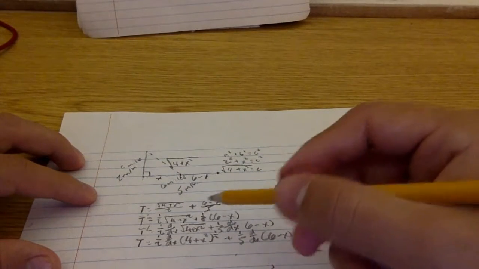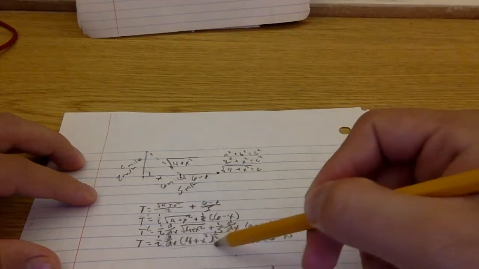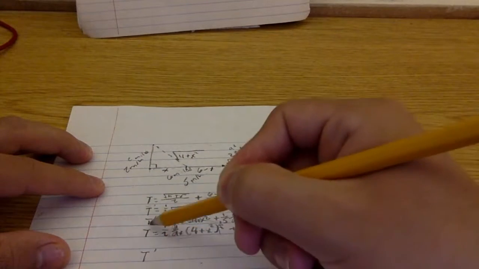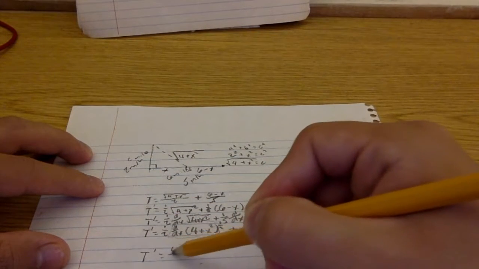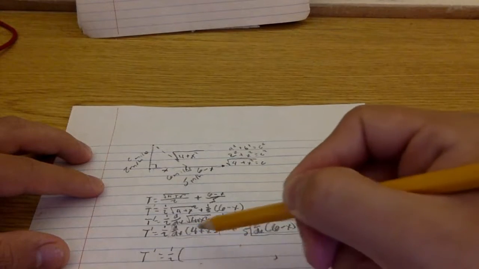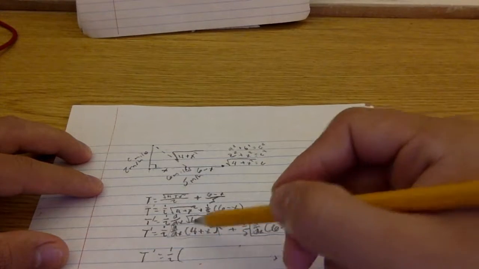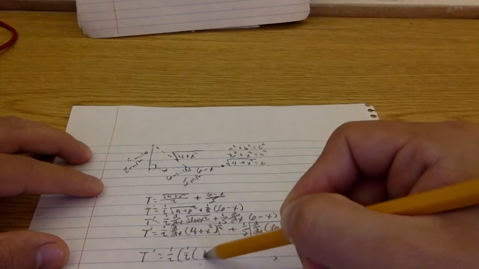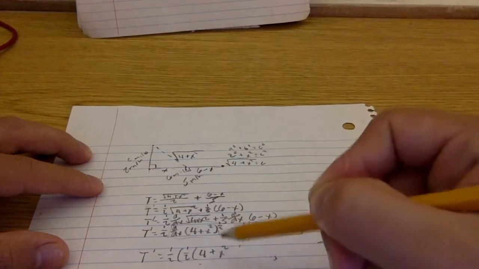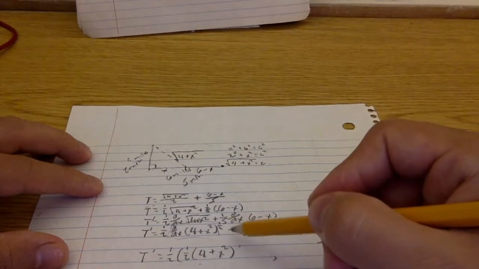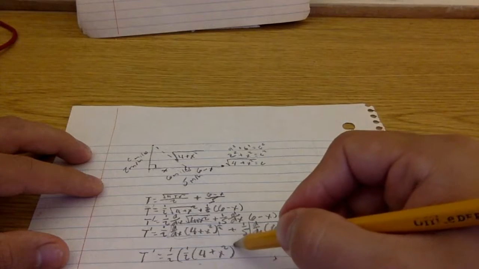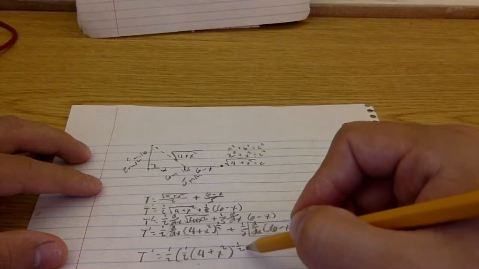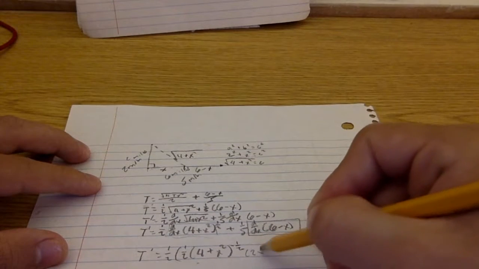Okay, so now we're going to find the derivative of these. The derivative of t is going to equal 1/2 times, this is going to be chain rule, so we bring the 1/2 in front, and then times the inside, 4 plus x squared to the original exponent minus 1, so negative 1/2, and then times the derivative of the inside, which will be 2x.